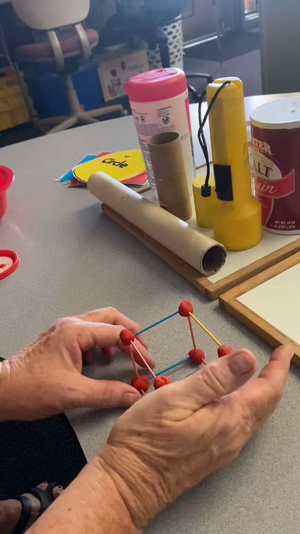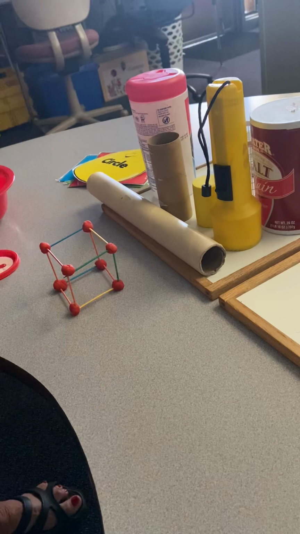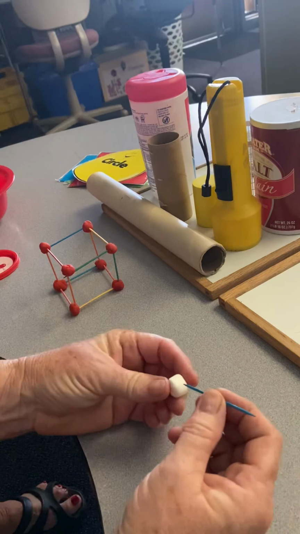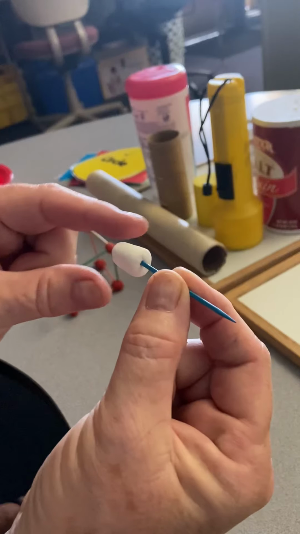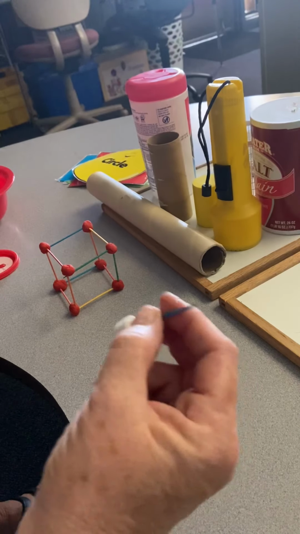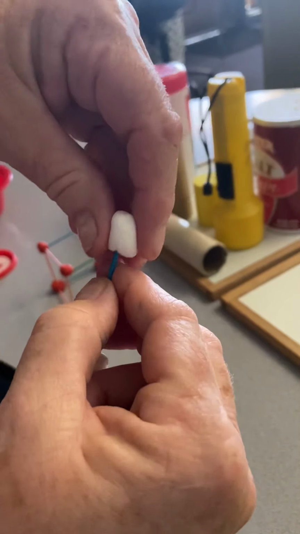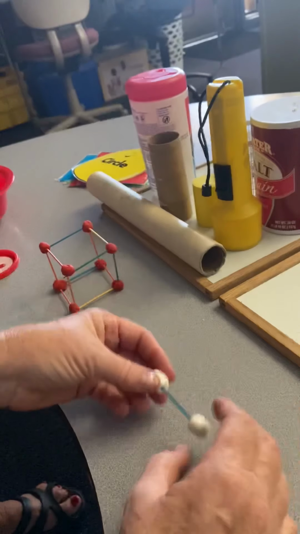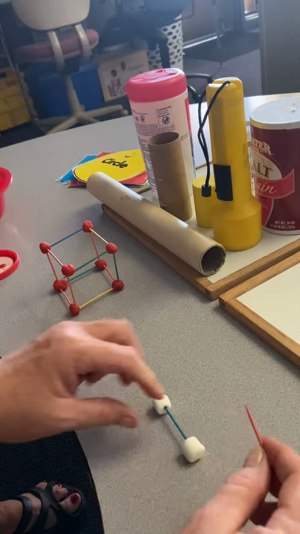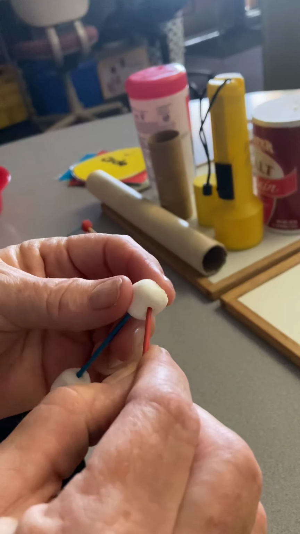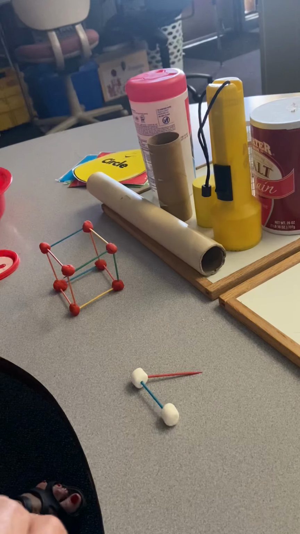Okay, I'm going to set the cube off to the side, and I'm going to try it with the marshmallows. Okay, I'm going to make a different shape. So this time I'm going to poke the toothpick in the marshmallows. I got to put another one on this end. That's the vertex. And then I'm going to go like this. I'm not going to tell you. I'm going to see if you can guess. I'm going to put one up in the corner.